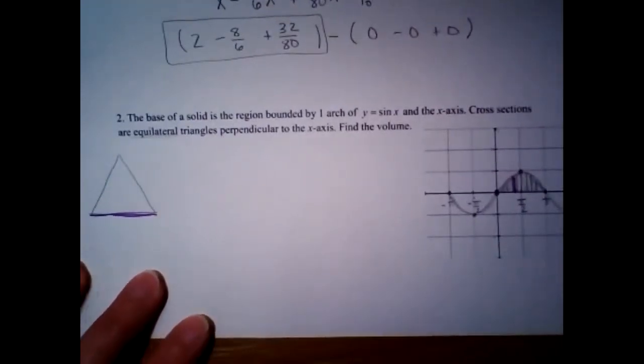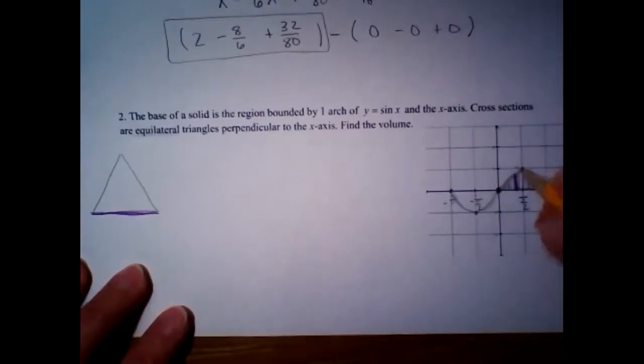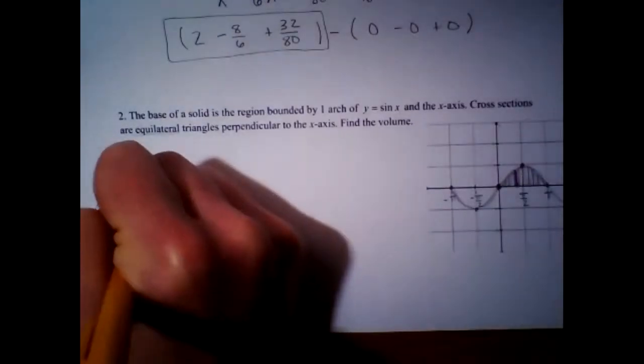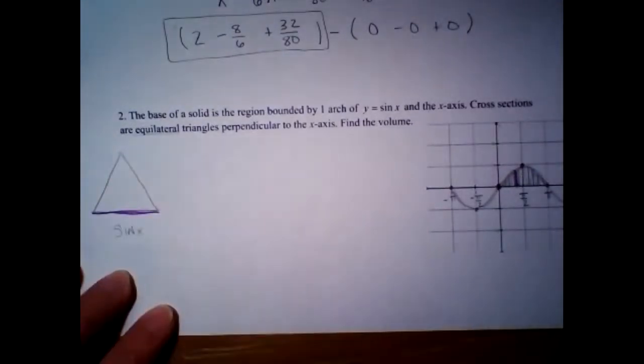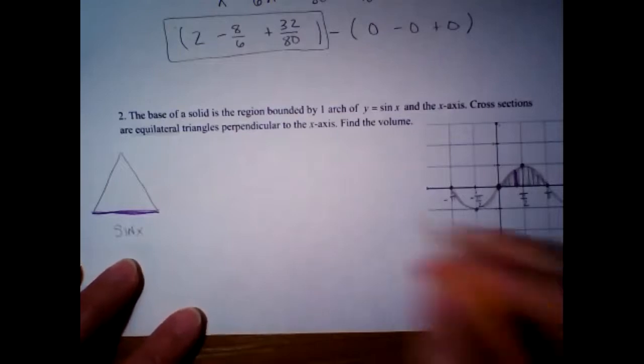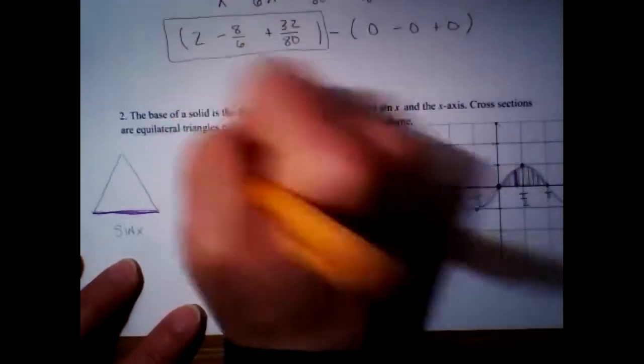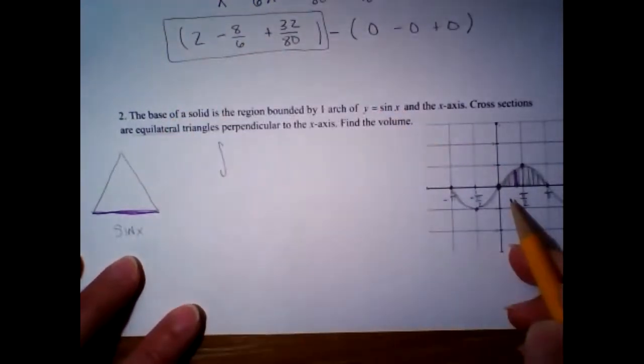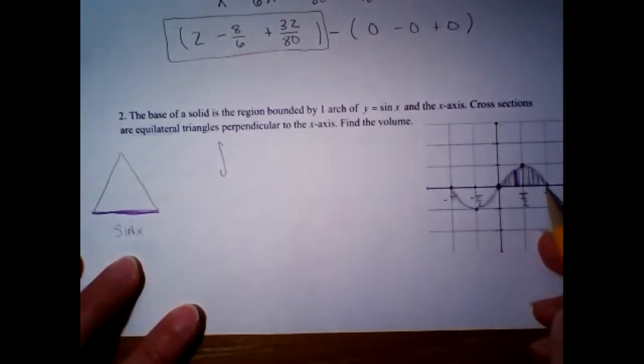All right, so the base of that is upper graph minus lower graph. Again, it's going to be just like the areas. It'll either be upper graph minus lower graph or right graph minus left graph, right? Just like we did last time. Which this would be sine of x minus 0, which is just sine of x. All right, so now we're ready to set up our integral. So we are going to integrate from 0 to pi.